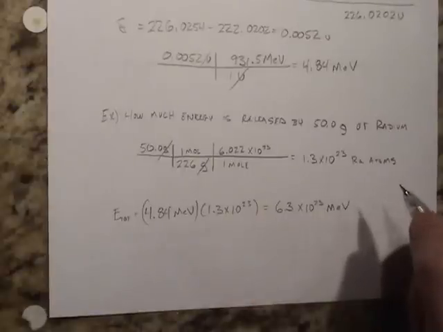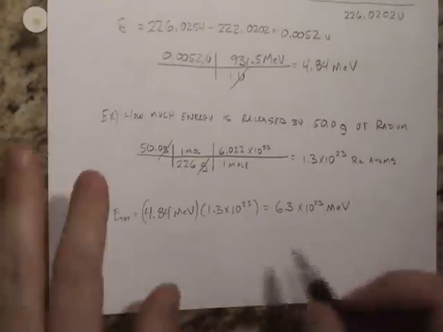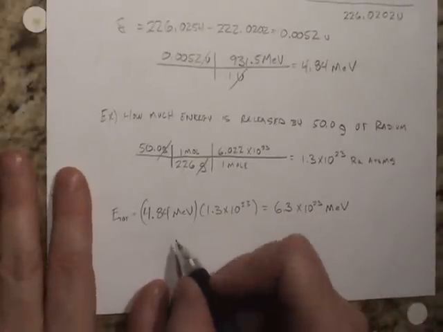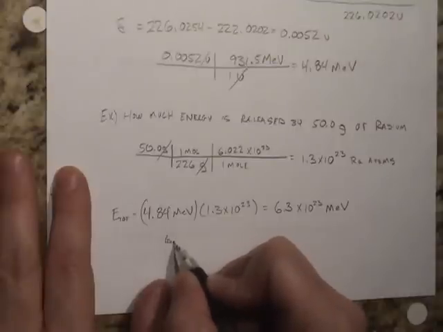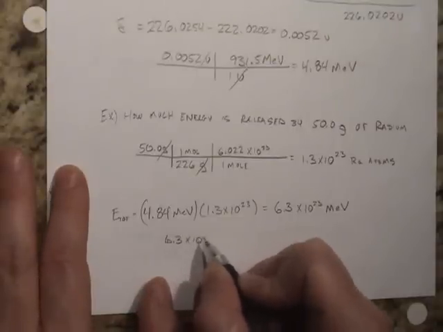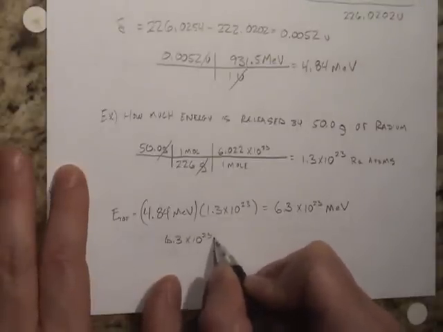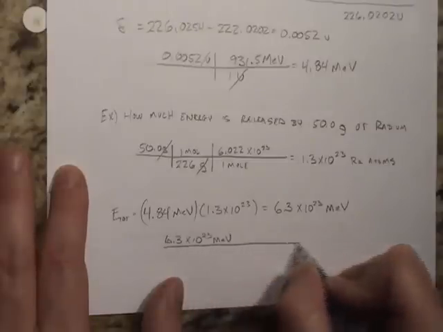MeV. And as the book points out, we could go ahead and convert those. So 6.3 times 10 to the 23rd MeV.